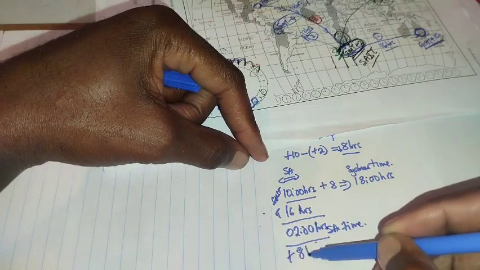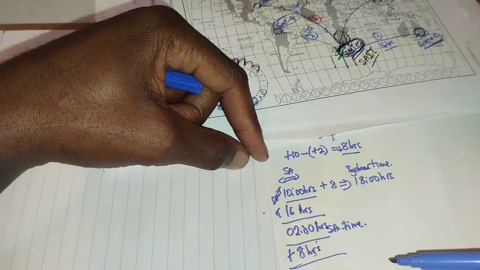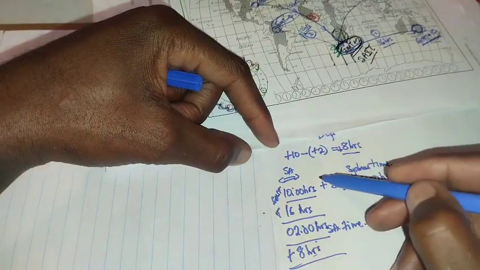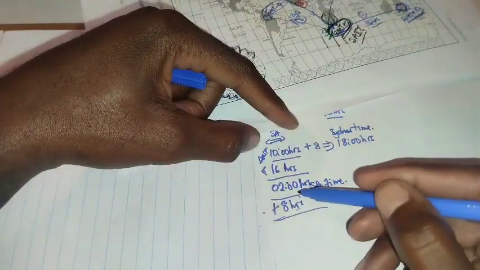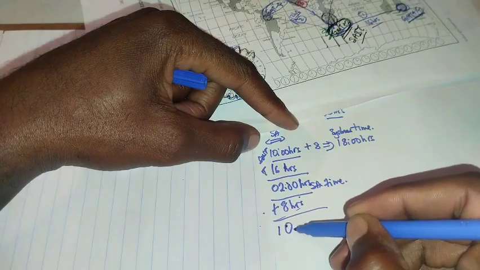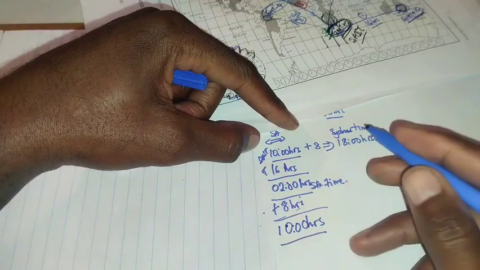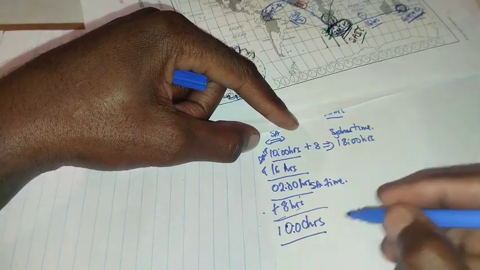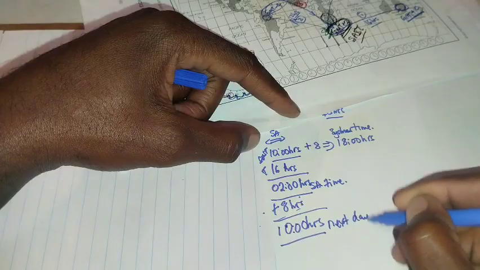Then you add the 8 hours difference. The 8 hours difference that you are going to add is the difference between the two time zones. You are going to say your 0200 plus 8 hours, then you are going to get 10:00 hours. So when you arrive in Sydney, it will be 10 o'clock in the morning of the next day. Okay?